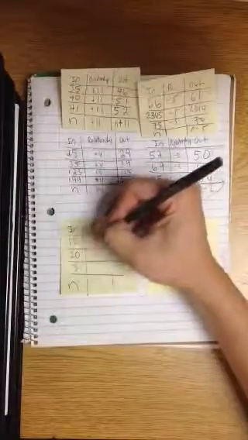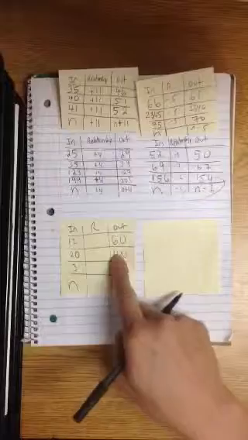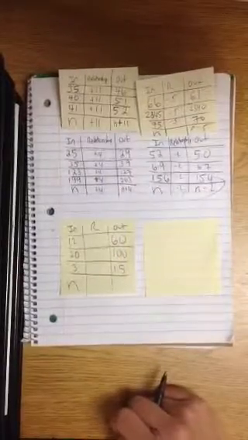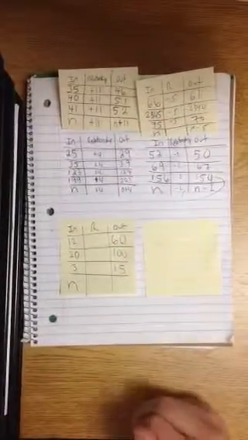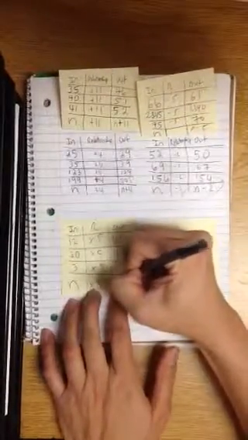Did you get plus 48? But it doesn't work for this one, so not plus 48. It's getting bigger really fast. Oh, times 5, times 5, times 5. The relationship, the rule is times 5. So it could be n times 5. The relationship is number times 5.